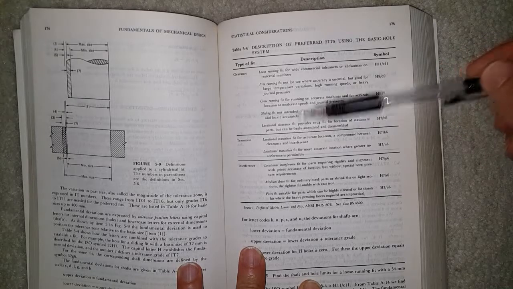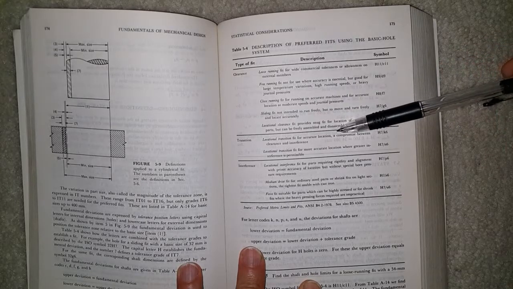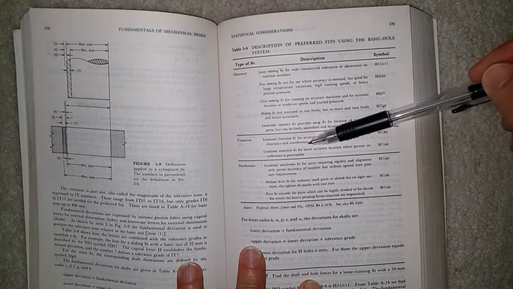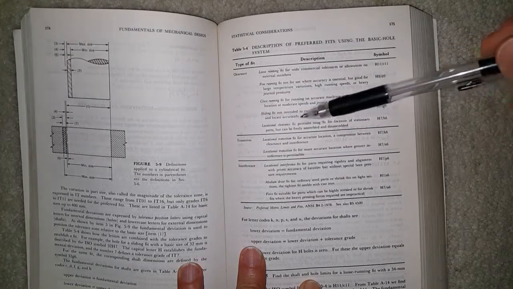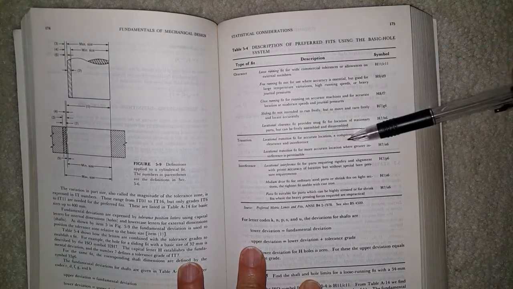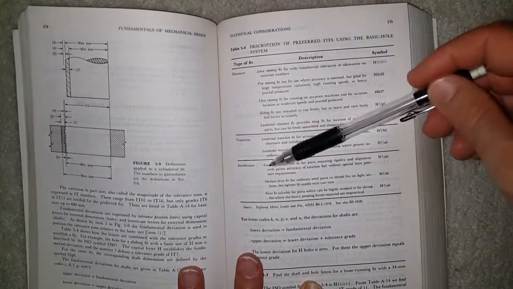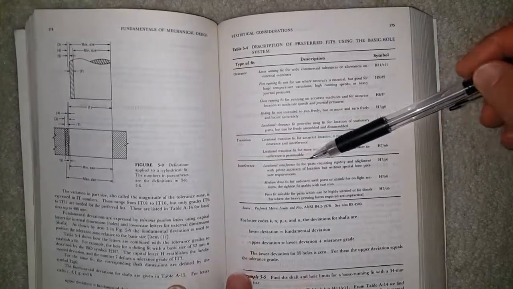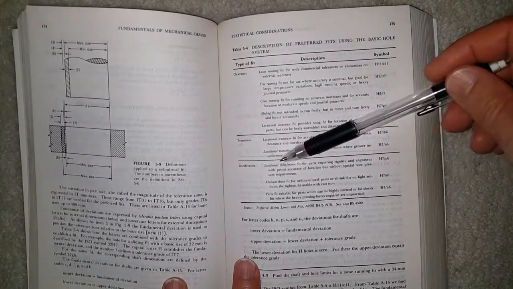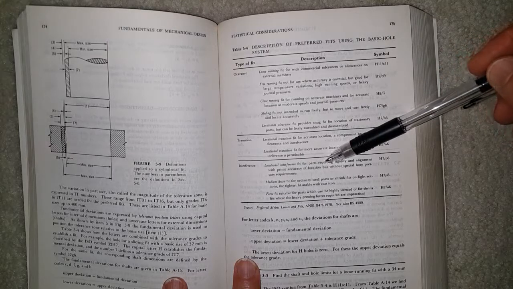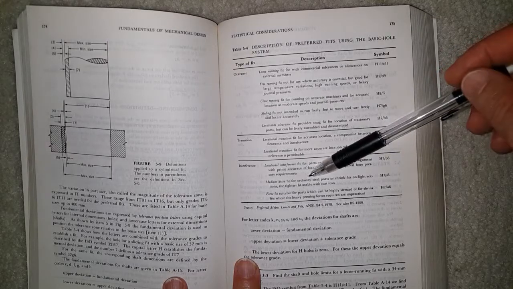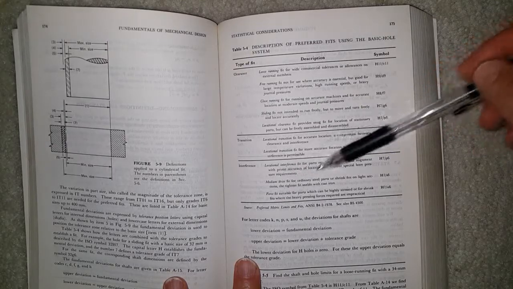A locational transition fit is for accurate location, a compromise between clearance and interference. And then you have a locational transition fit for more accurate location where greater interference is permissible. And you can go one tighter where it says a location interference fit for parts requiring rigidity and alignment with prime accuracy of locations but without special bore pressure requirements. That sounds actually what we need.